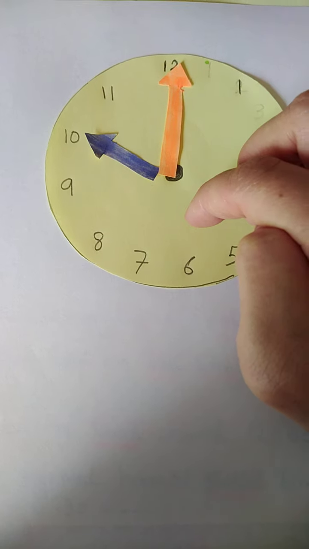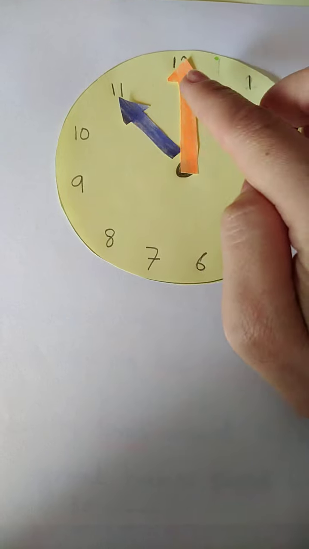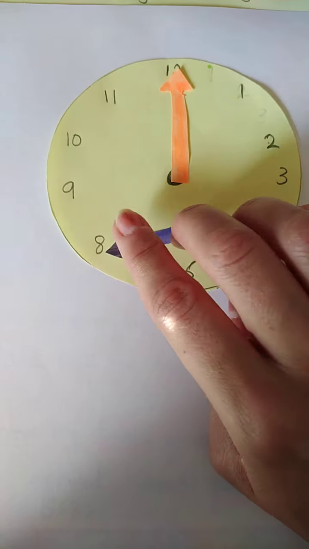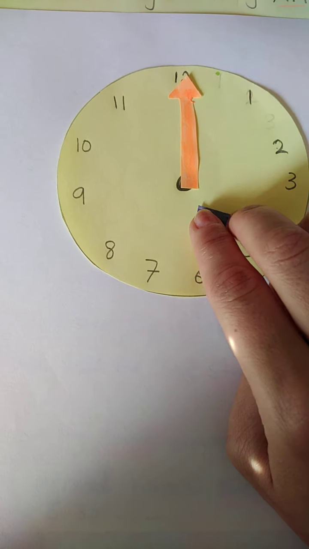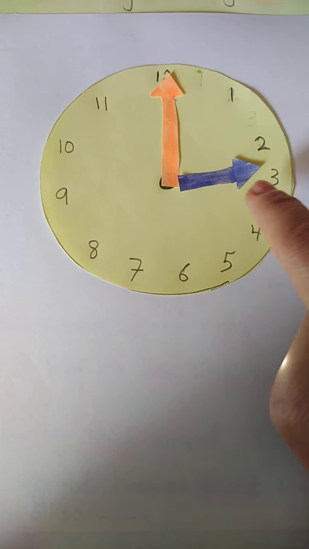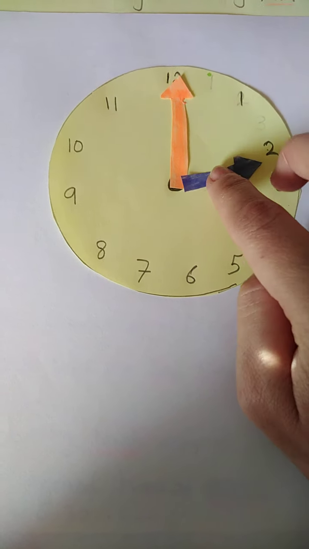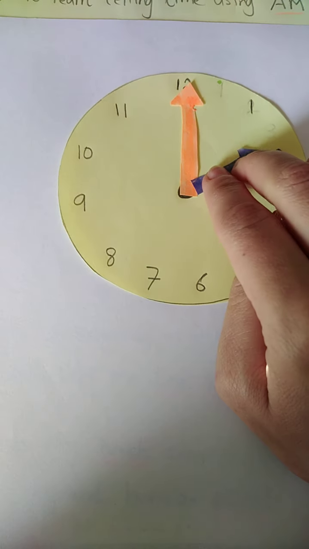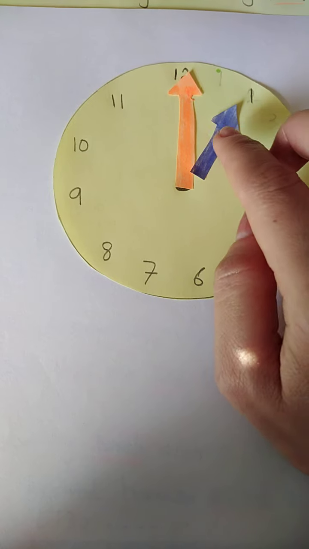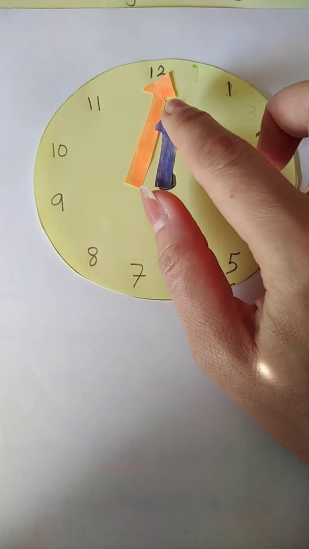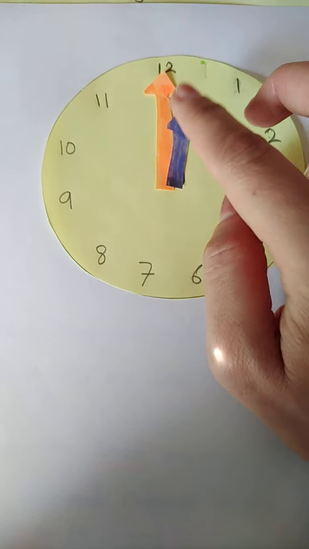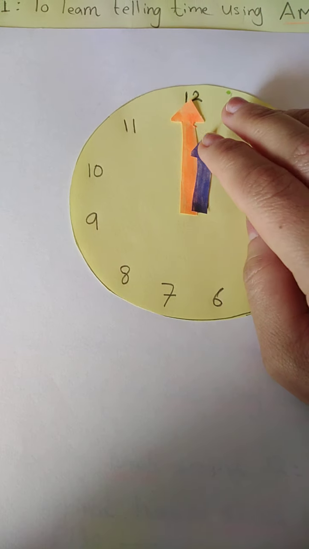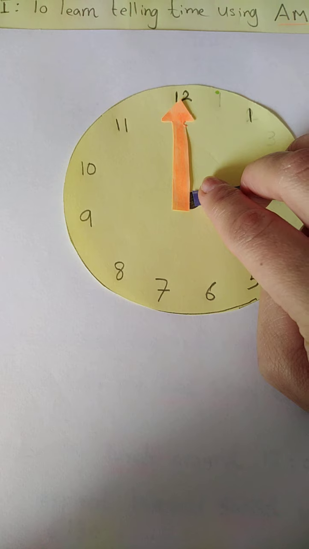10 o'clock. 11 o'clock. Or 3 o'clock. 2 o'clock. 1 o'clock. Or 12 o'clock. Now I will show you how to use half past.